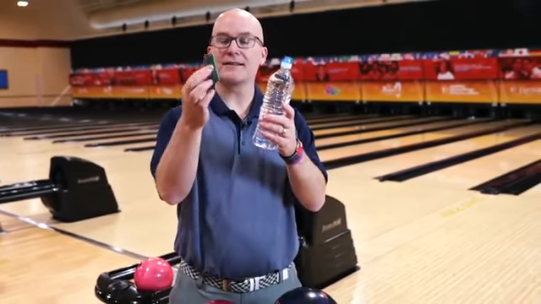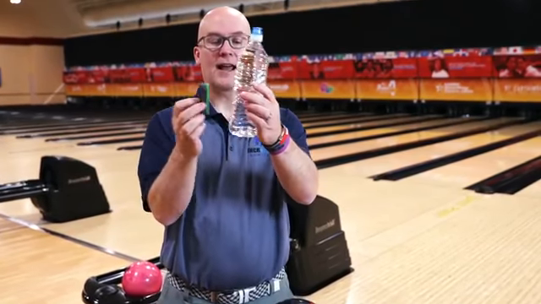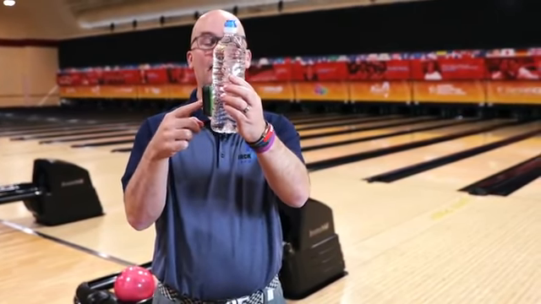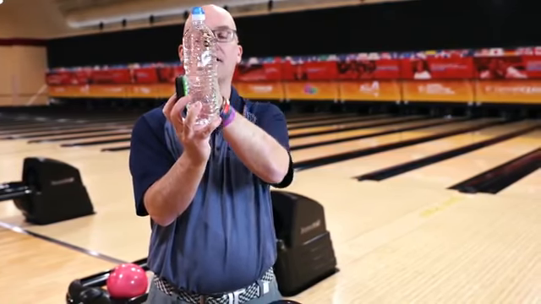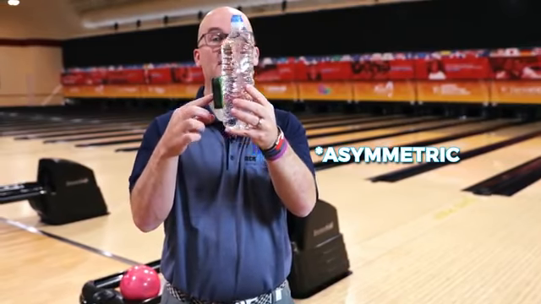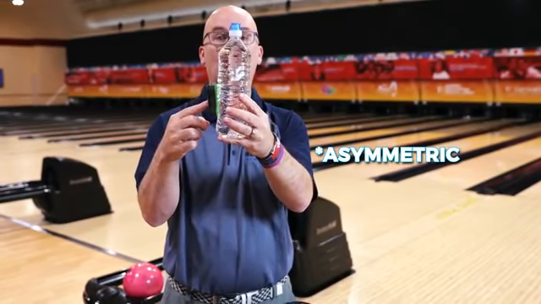Well, if I were to take this little piece of styrofoam here and insert it on the one side of the bottle, but not do the same thing on the other side, and cut this bottle down the middle, now all of a sudden we have an asymmetrical water bottle.